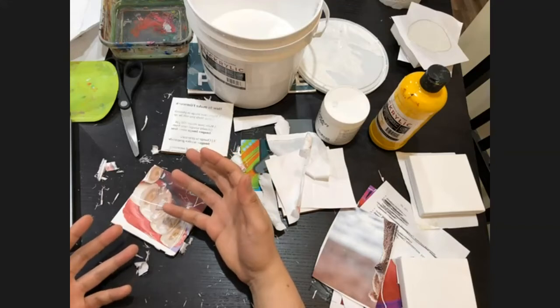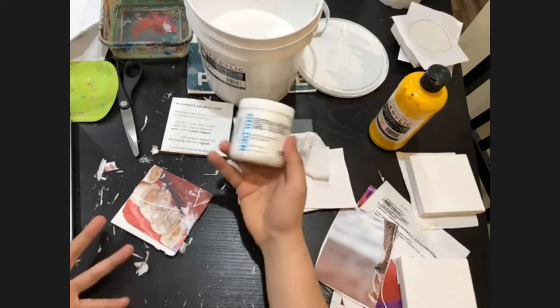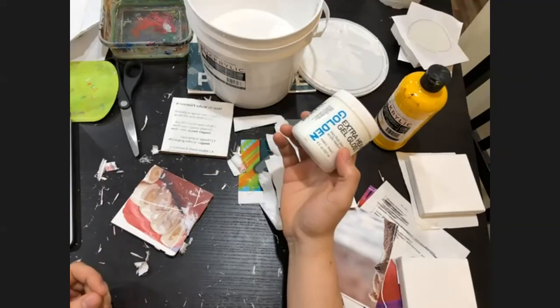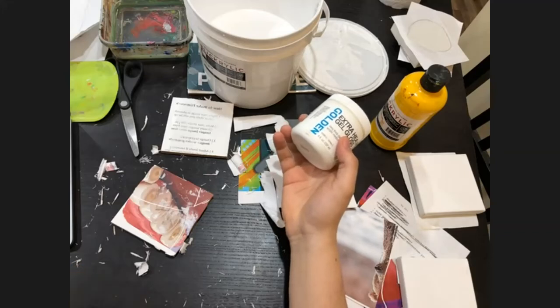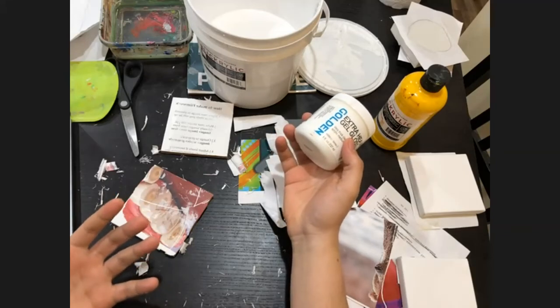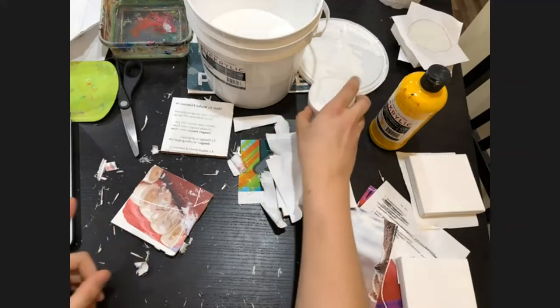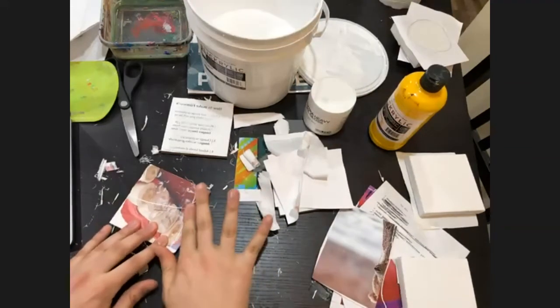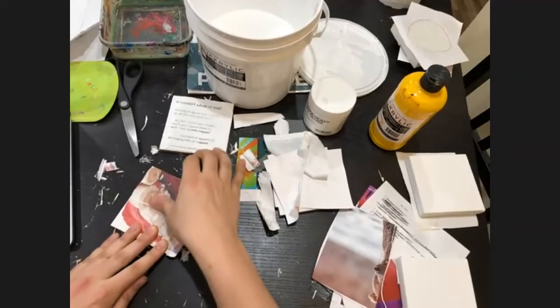But if you use a Mod Podge or a gel medium, it would be clear. So the parts that are white would be whatever's behind it, not necessarily white. That's a big difference. I can't believe I forgot about that. You can see here, since the panel itself is white, it looks the same.